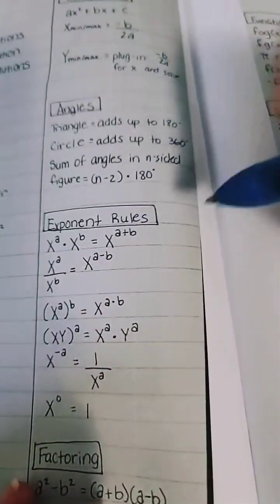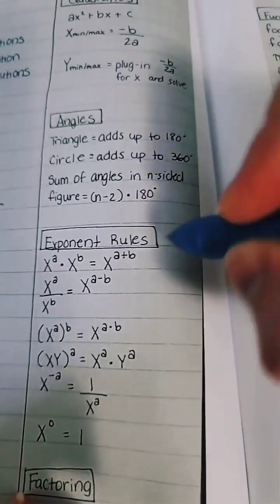Chapter 4, give me 1 second, guys. Okay, here we go. So on page 48, we have the exponent rules right over here that basically tell us about stuff like the product rule, quotient rule, that sort of thing.